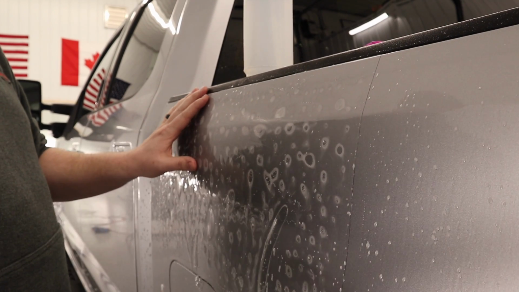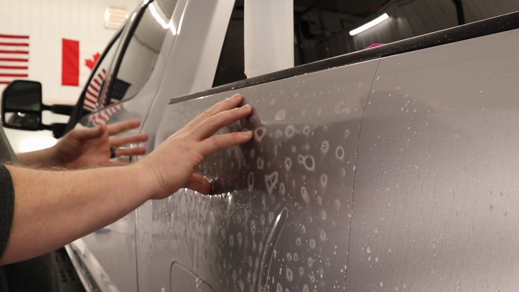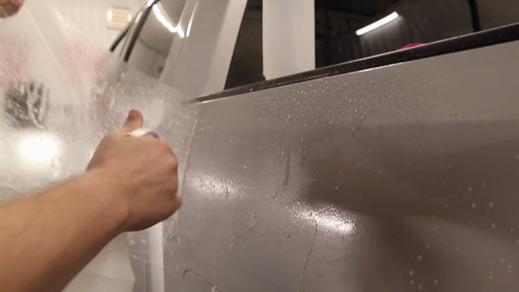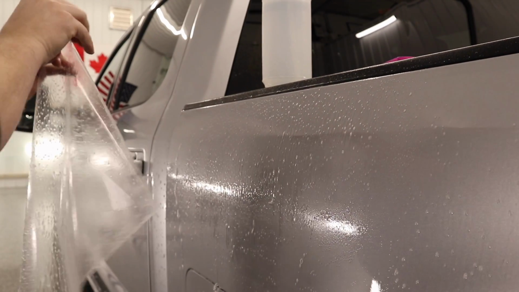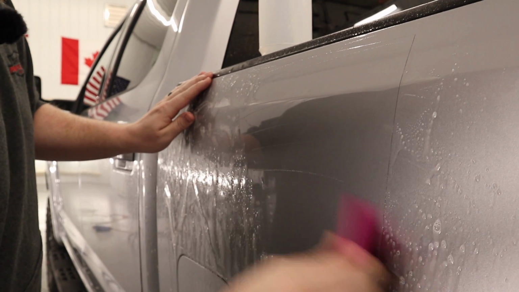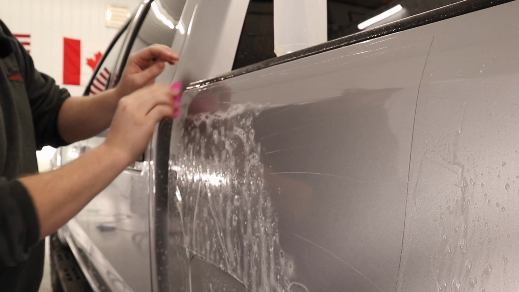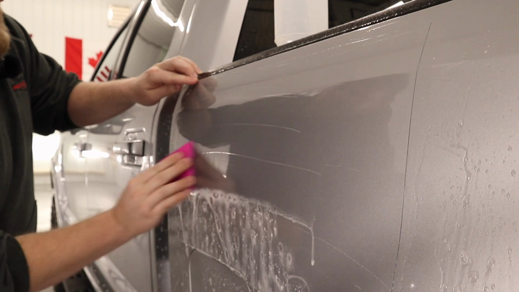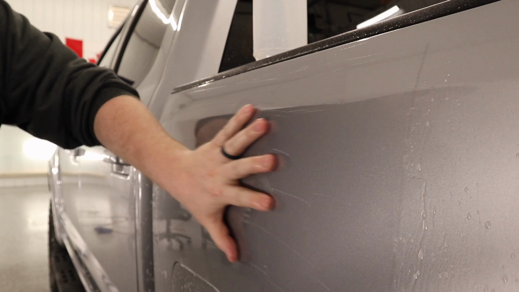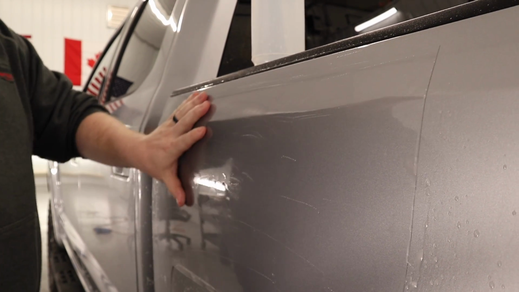Once you have the film lined up where it needs to be, tack solution, that's the solution that you want to be using to lock the film into place. So with the slip solution, I'm just going to spray even more underneath here. I'm going to show you what happens when you squeegee down just with slip solution. Look at how easy this glides around. Okay, so keep that in mind.